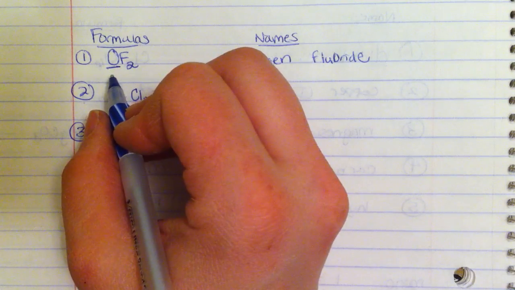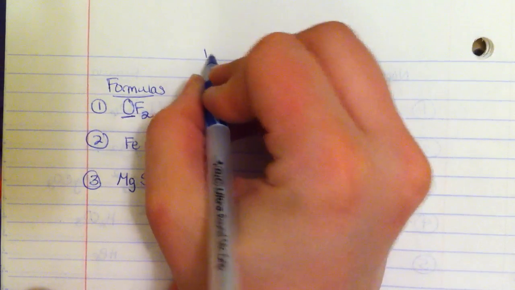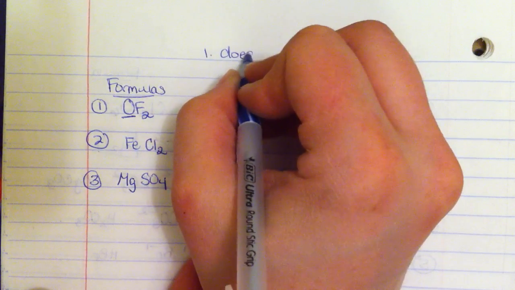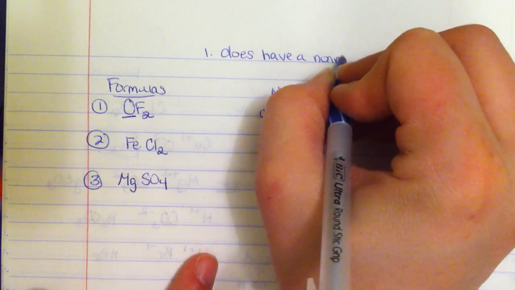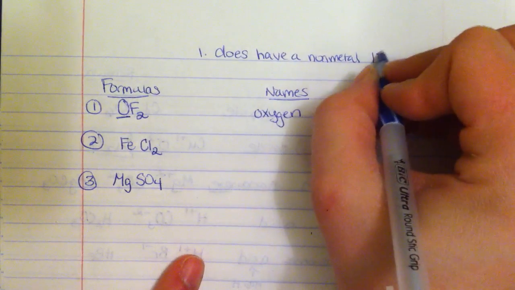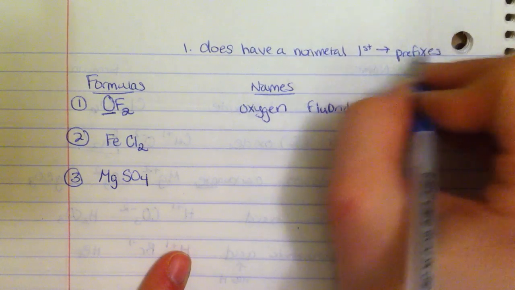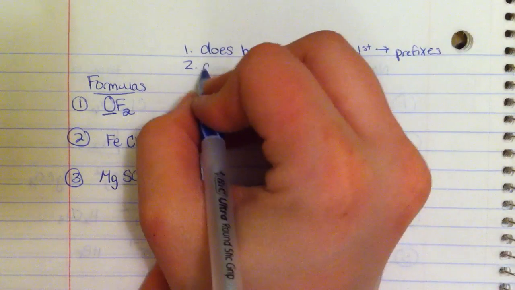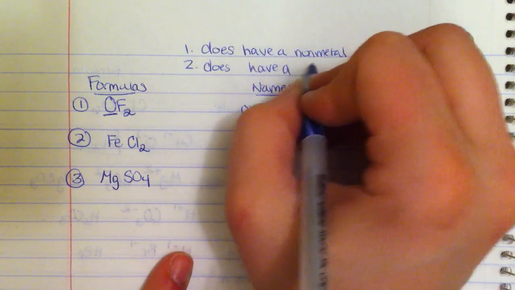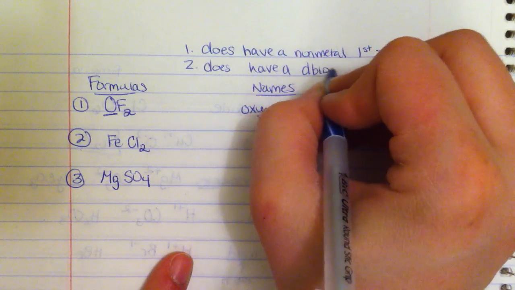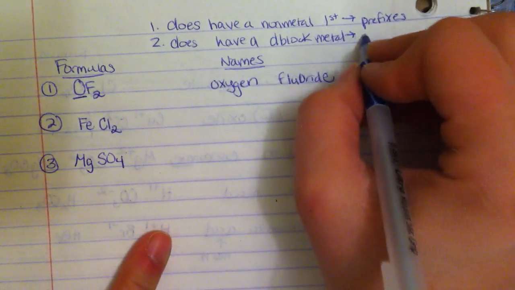You have two questions to ask. So we'll write them down. One, does it have a nonmetal first? If it does, then you use prefixes. And two, does it have a transition metal, a D block metal? That would use Roman numerals.